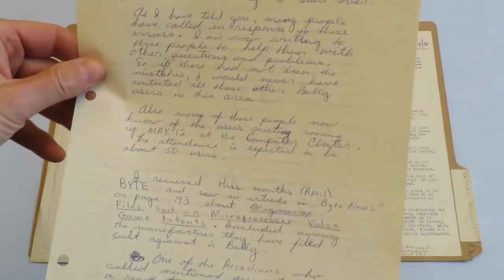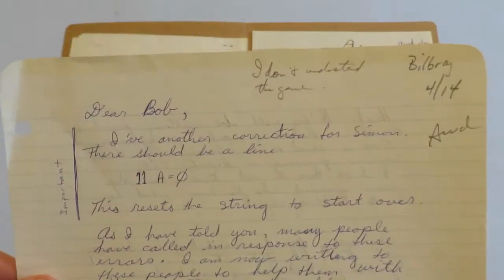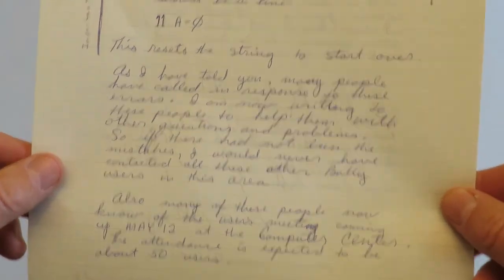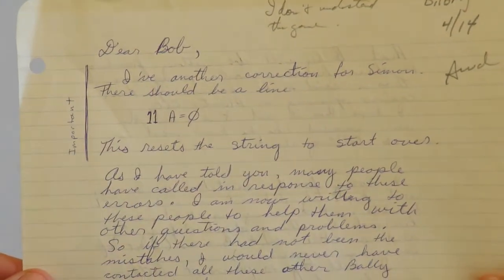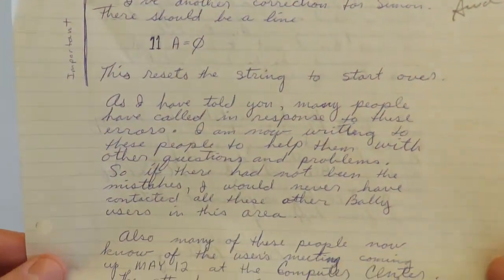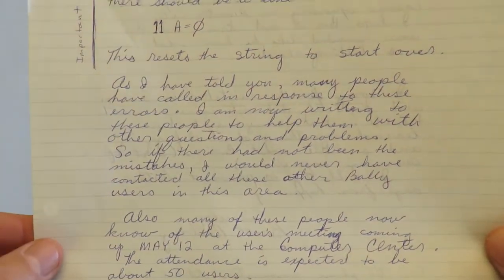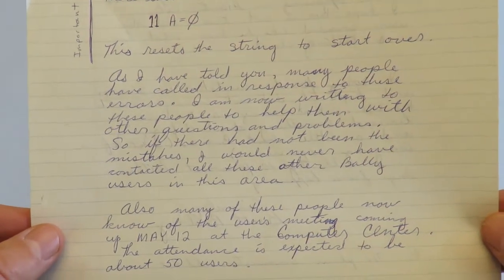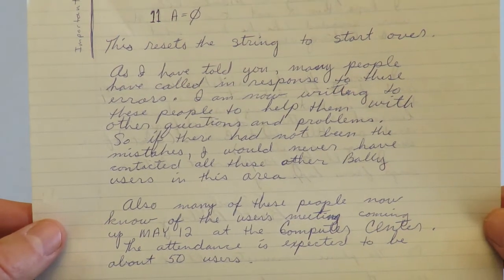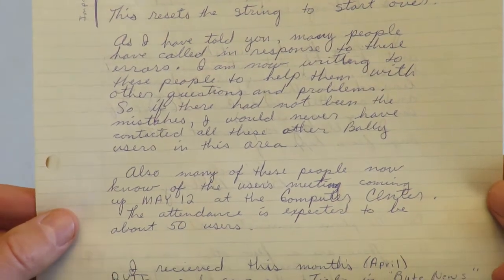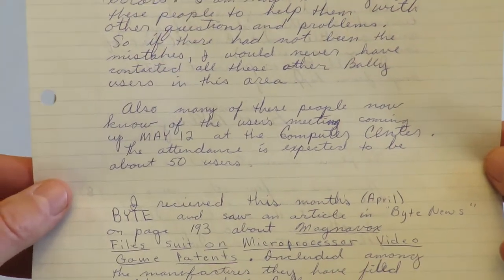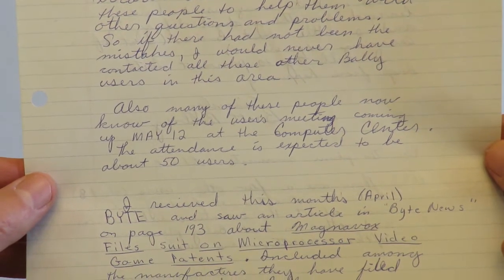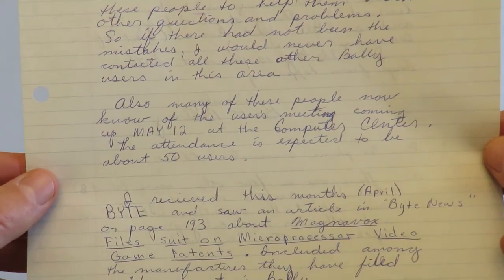And this is, it doesn't say when, but it was probably received for, April 14th, 1979, I think. And he says, I have another correction for Simon, and he says what it is. And let's see. As I told you, many people have called in response to these errors. I am now writing to these people to help them with their other questions and problems. So, if there had not been these mistakes, I would never have contacted all of these other Bally users in this area. Also, many of these people now know of the users meeting coming on May 12th at the Computer Center. The attendance is expected to be about 50 users.